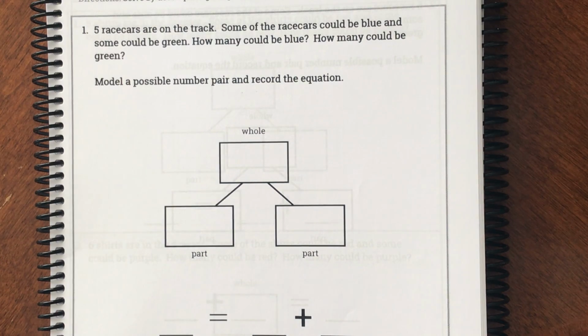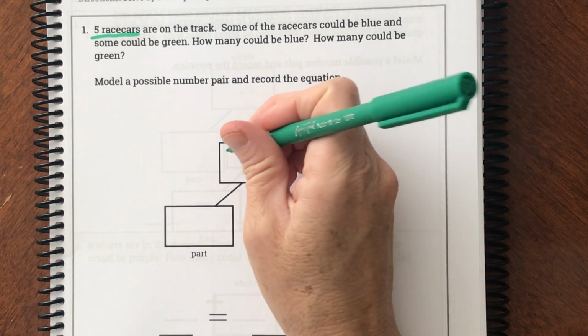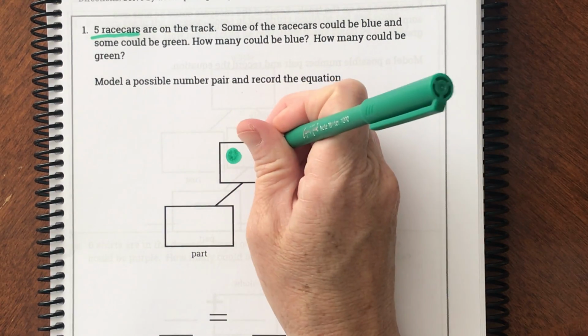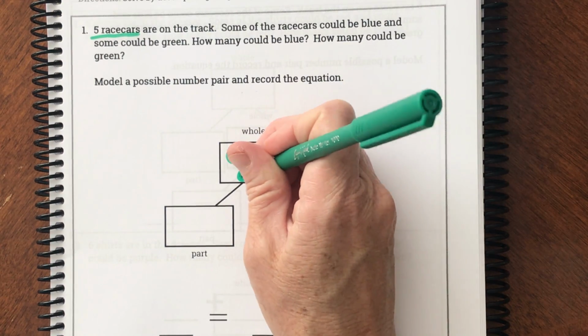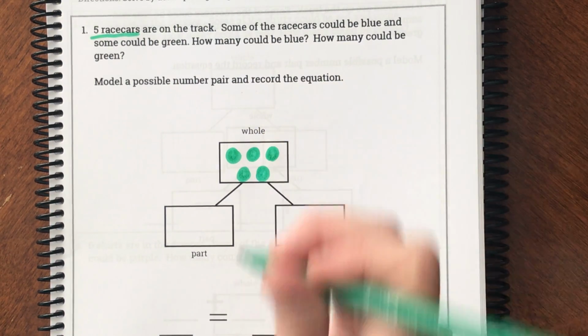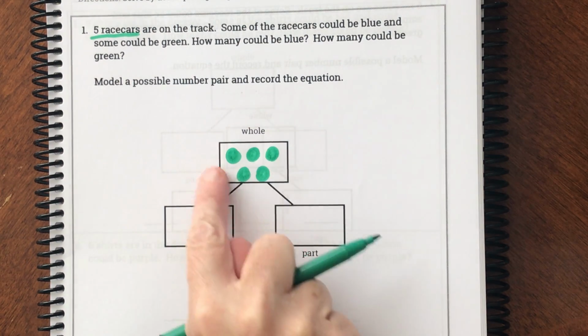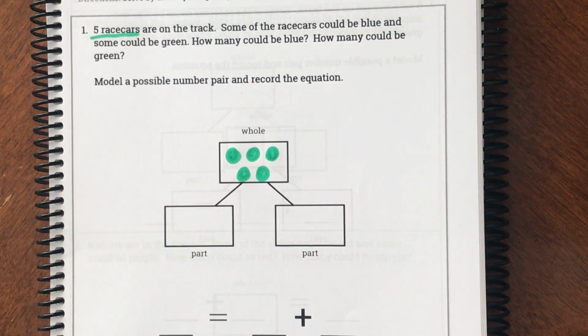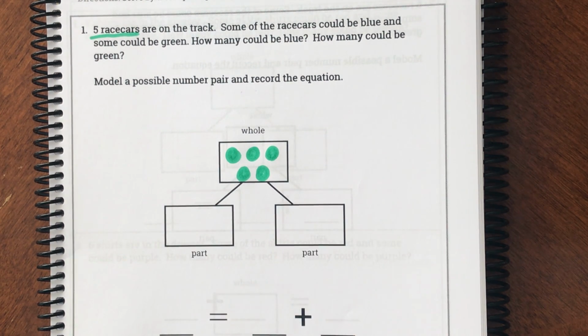Okay, so ready? Let's do 5. So we know our total or our whole is 5. Ready? 1, 2, 3, 4, 5. So our total is 5. So we should have 5 in our whole box. Now we have to decide how many are blue and how many are green.